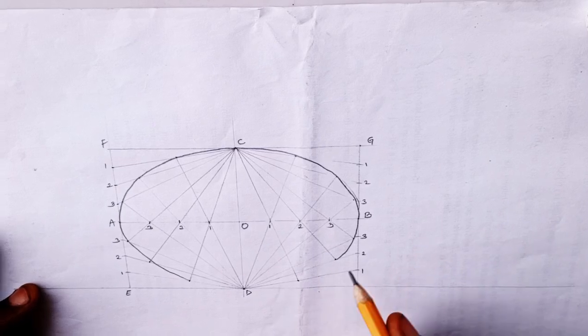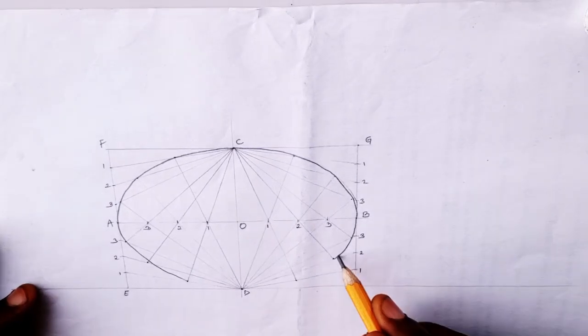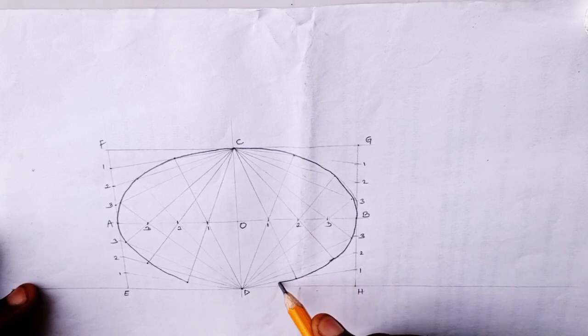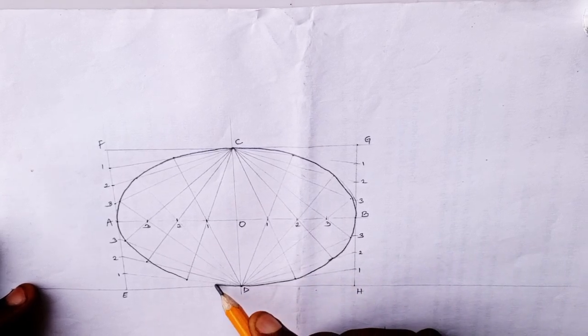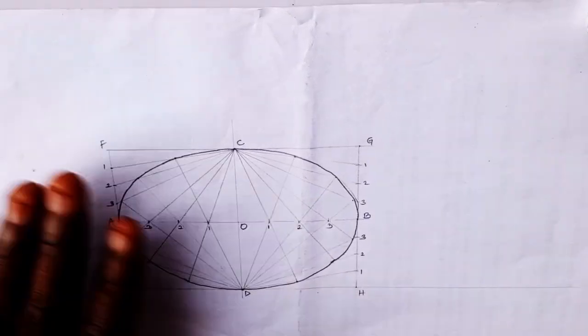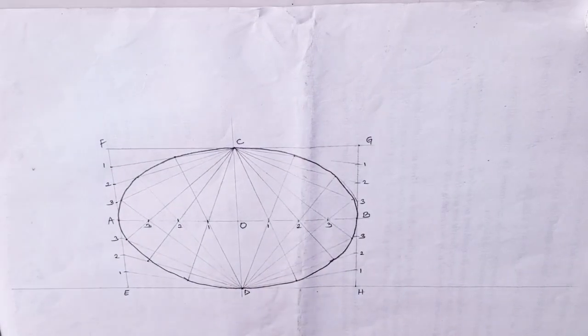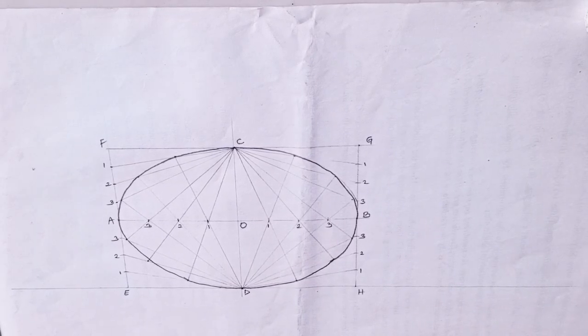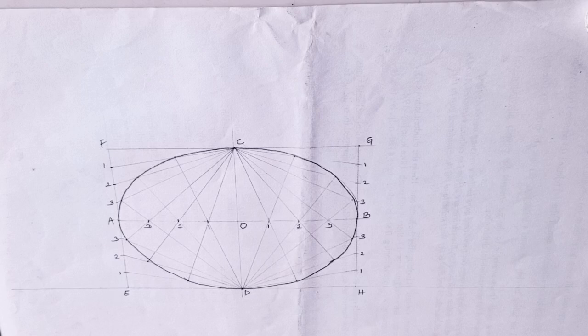Okay, so continue coming. Yes, it might not be perfect, but at least you can see that it's giving me what I want. If you use a French curve, it should give you better ellipse than this. So this is it, guys. That is it. How to construct an ellipse using the rectangle method. Thank you for watching.